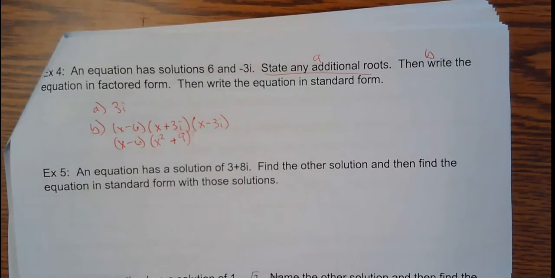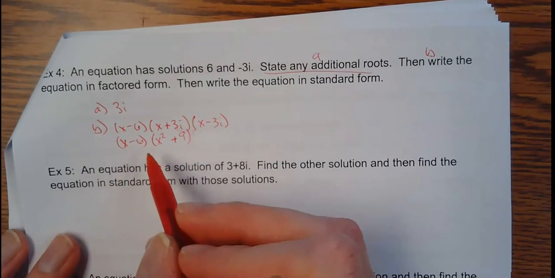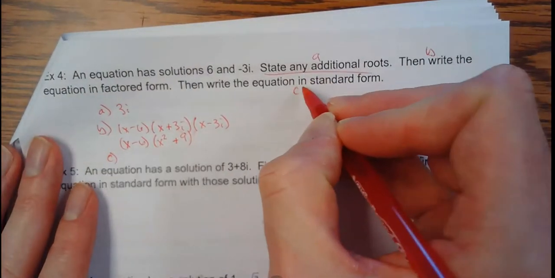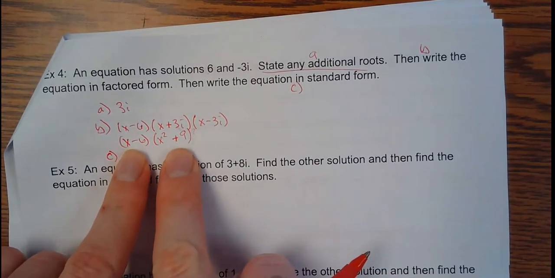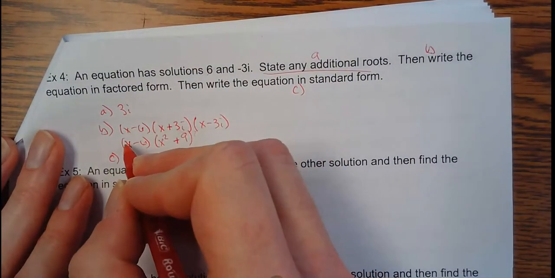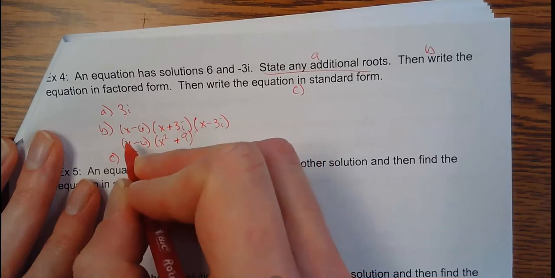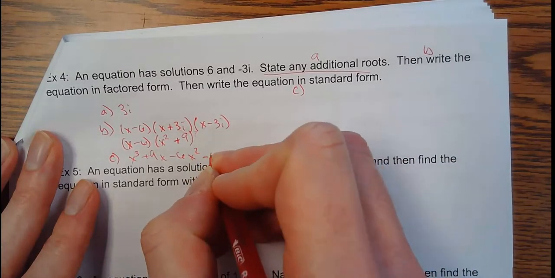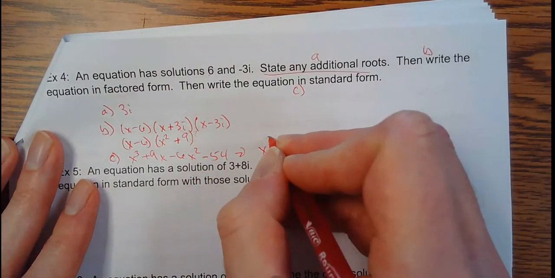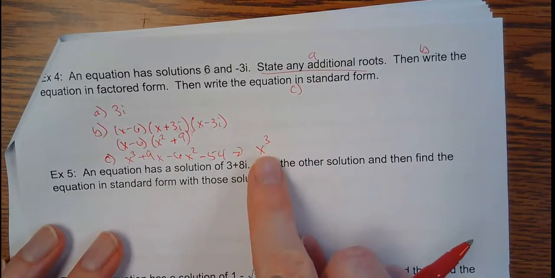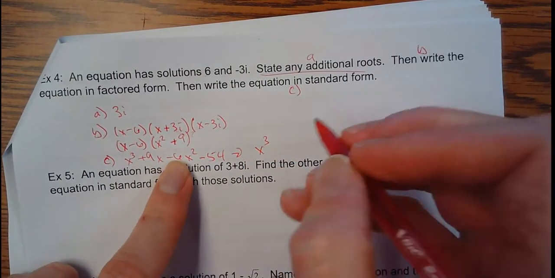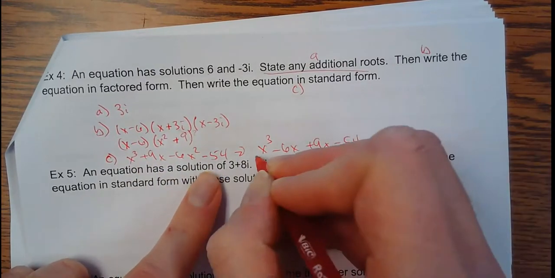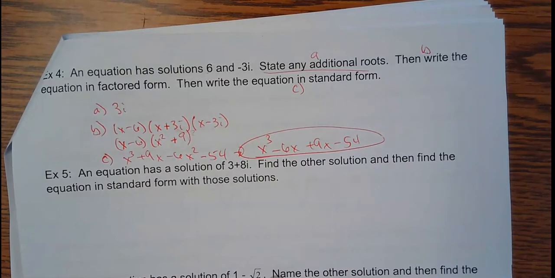Okay, so we don't ever leave i's in our answer. We don't want them to be imaginary. So there's nothing imaginary about this. Here's the factored form. And then for part C, how about standard form? Well, I just multiply these together now. I've got to multiply all out. So FOIL this guy out. So x cubed plus 9x minus 6x squared minus 54. Now, if I put it in standard form, the powers have to go in order. So if I had x squared or x cubed first, the x squared must come second, and then the x's, and then the constants. So there's the standard form.